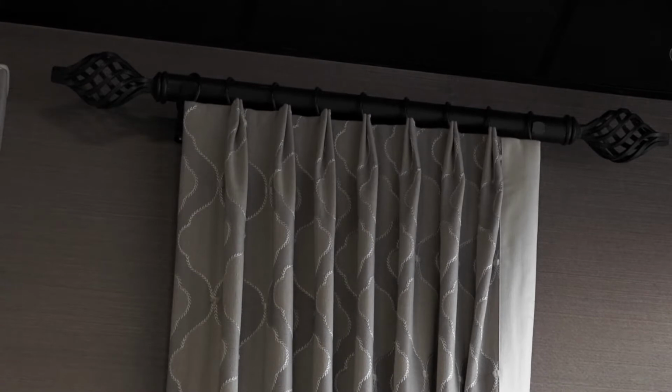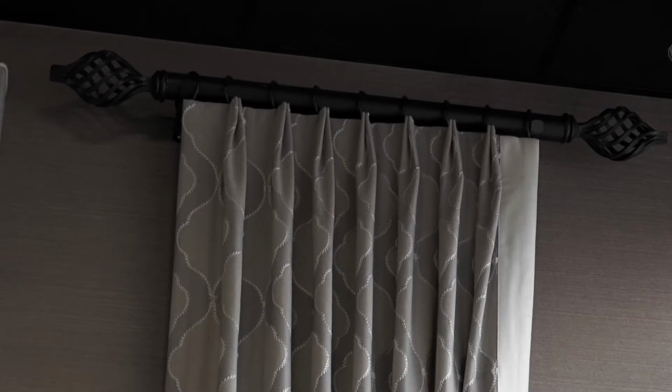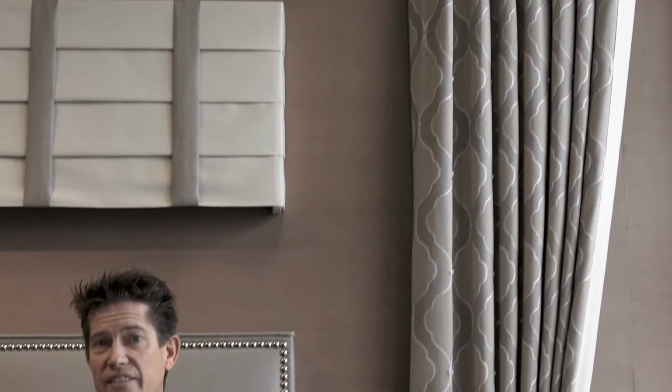Also, you'll notice that it has a very substantial rod at the top. So it's a nice metal rod with some big finials on it, and it really makes a statement in those bigger rooms. Other things to consider are these open rooms also have a lot of echo to them.